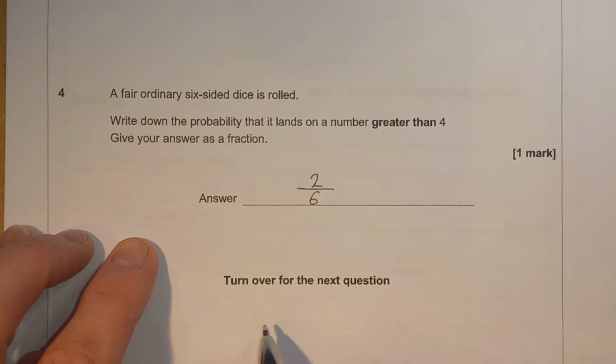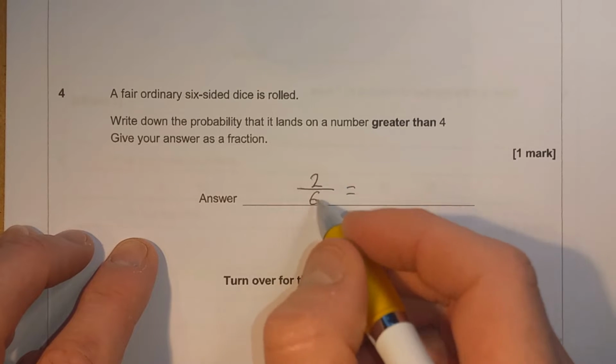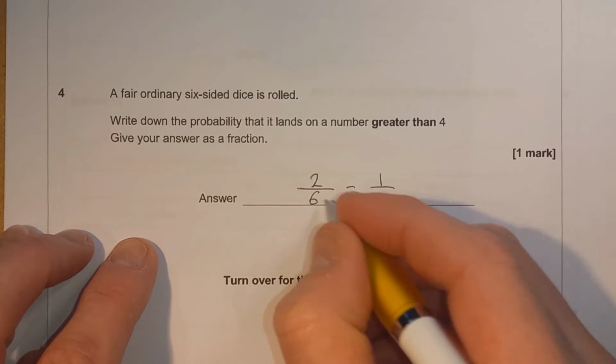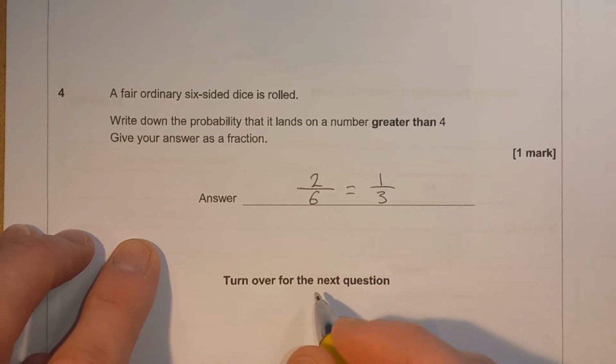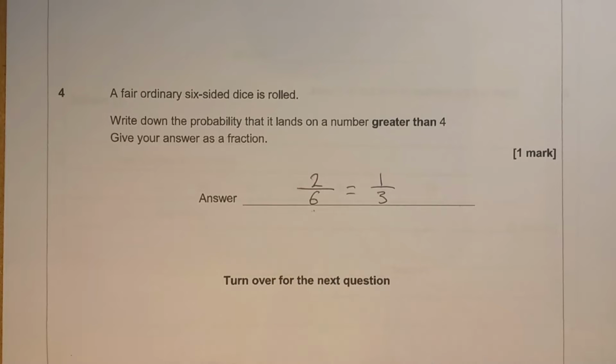We can leave it like that, or we could simplify it and say 2 goes into both of these numbers, 2 goes into 2 once, 2 goes into 6 3 times. But they haven't said simplify it, so this would be absolutely fine if you left it like that.